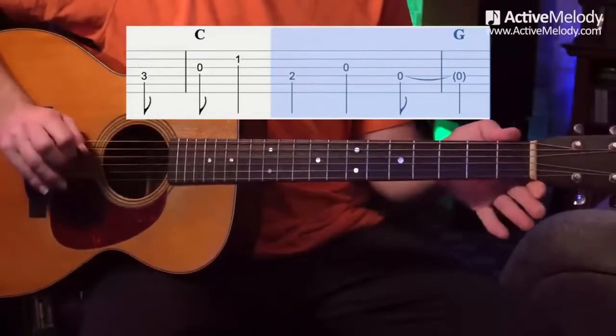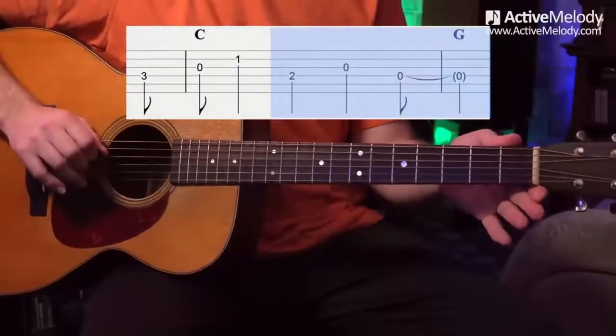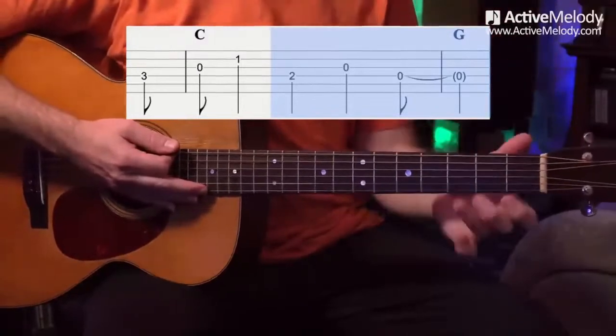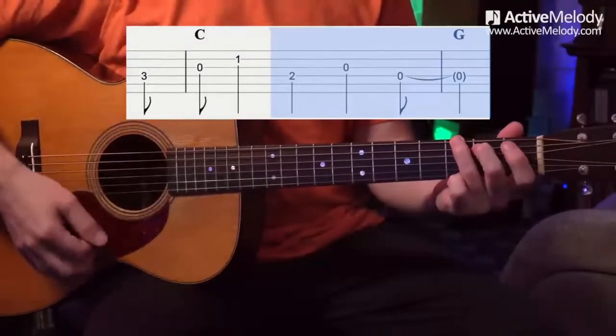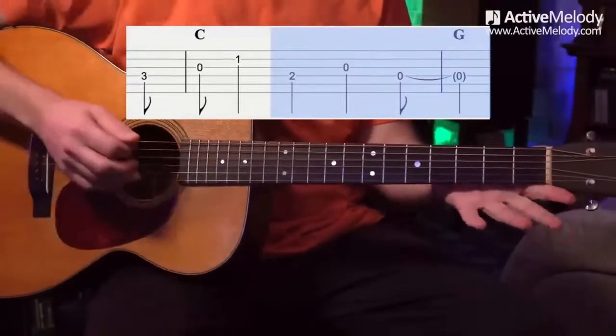And then I landed on that note, which is my open D string, or my D note. And that's where the song goes back to the G chord. Why did that note work? Well, it's one of the notes in the G chord. The notes in your G chord are G, B, and D. So I just hit the D note. So we have 3, 4, 1, 2, 3, 4.